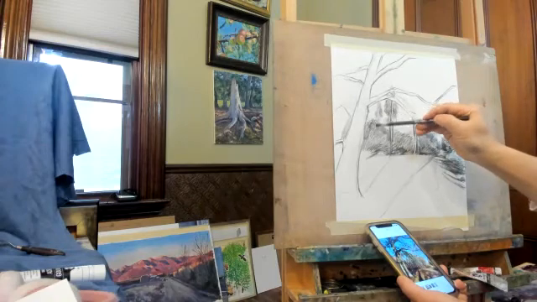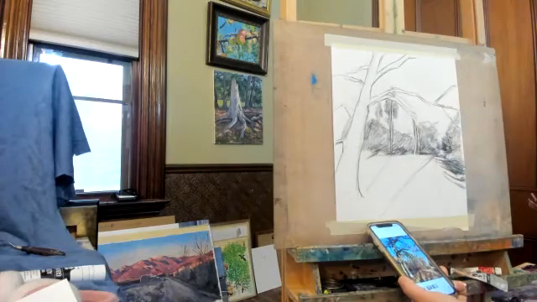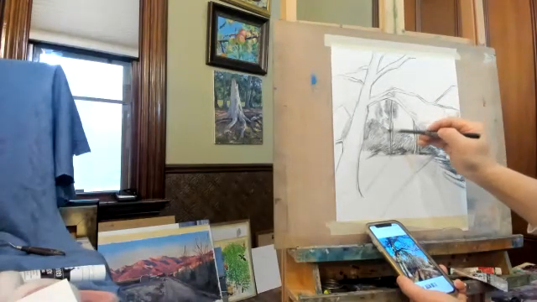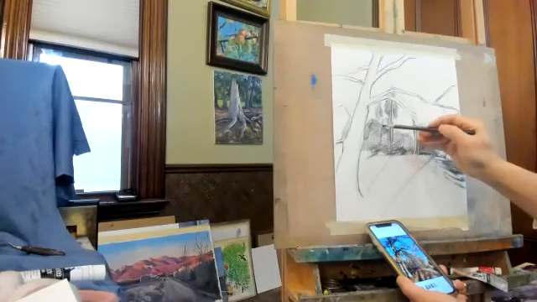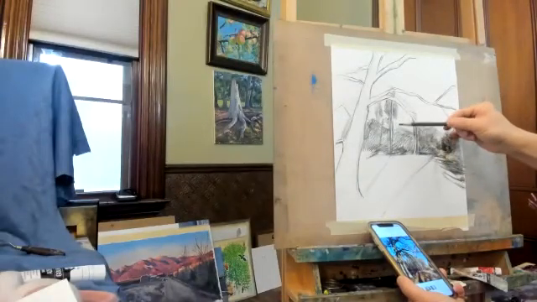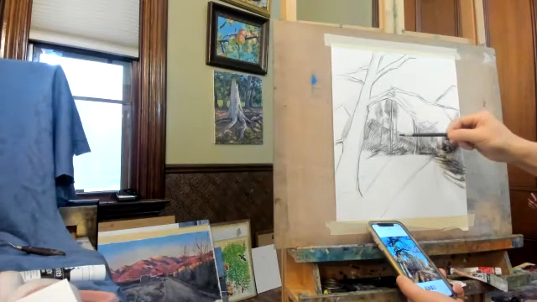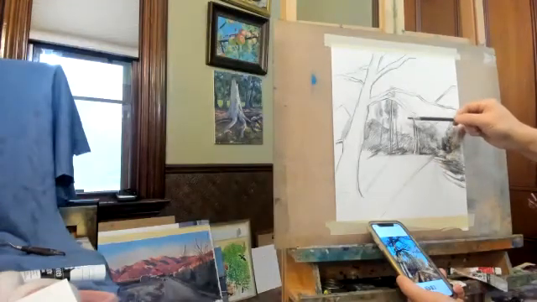Okay. Then, okay, some branches. Later, we're going to add more branches. Okay, here, that's one. This time, for the branches, we keep some areas a bit dark. More.